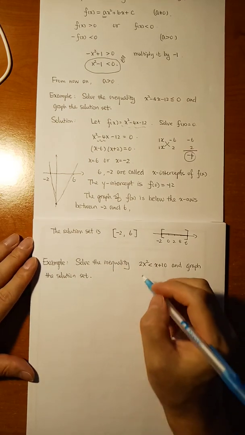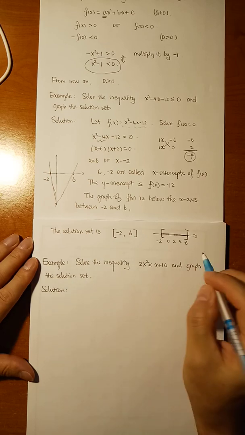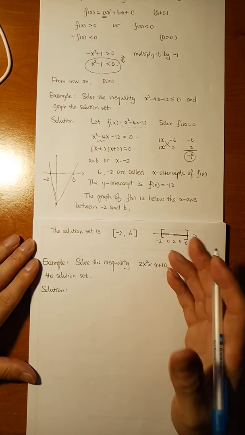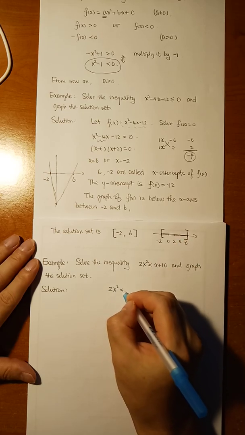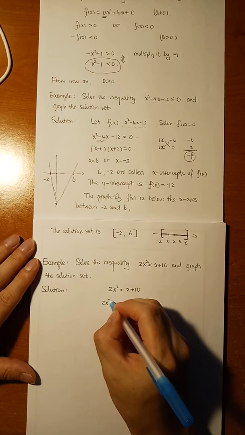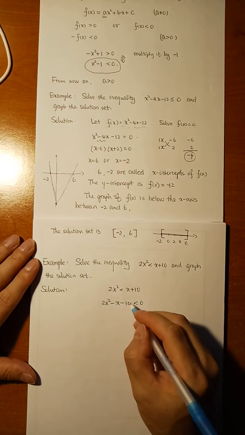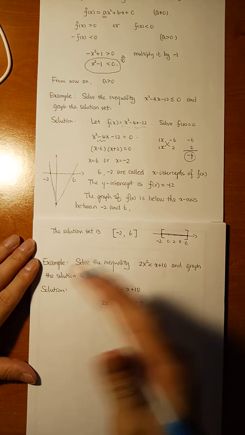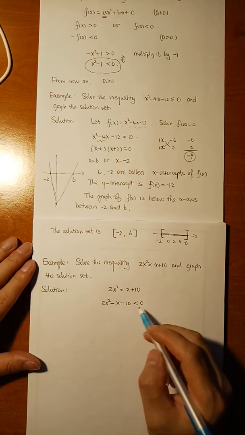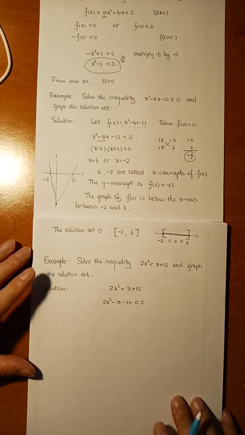All right, so this is an inequality, but this inequality is not in the standard form. So we are going to move all the terms to the left side. It becomes 2x squared minus x minus 10. You only move x and 10 to the left side, so 2x squared is kept on the left side. Because this is just movement, no multiplication, it's still the less than case.